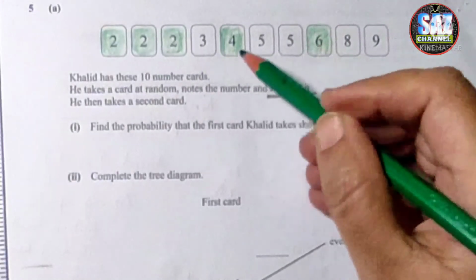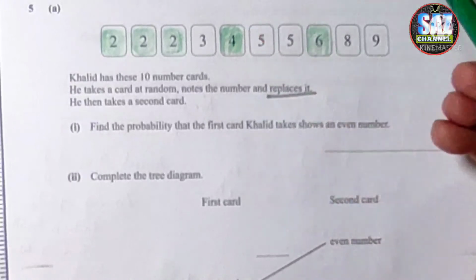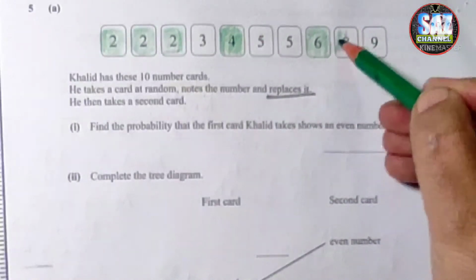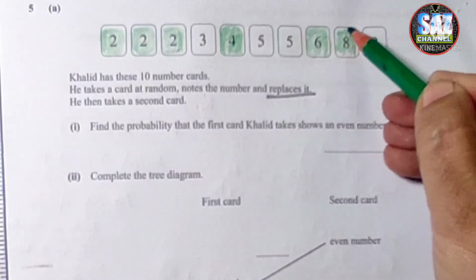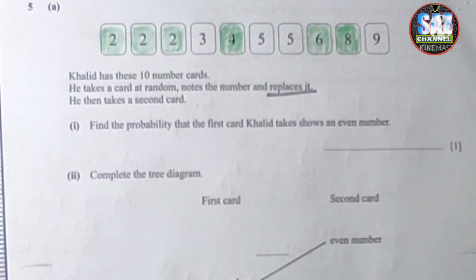So in total, how many chances are there where we are getting even numbers? And again 8 is an even number. So out of 10 chances, there are 1, 2, 3, 4, 5 and 6 chances where we are getting an even number.